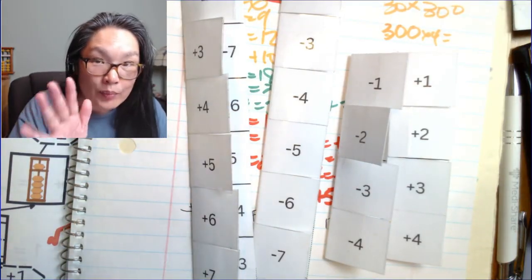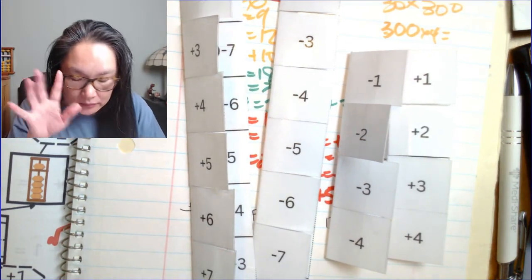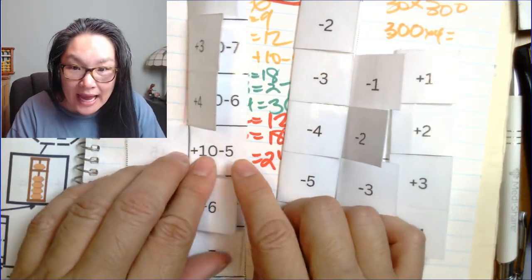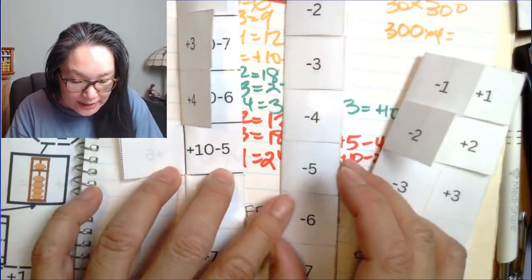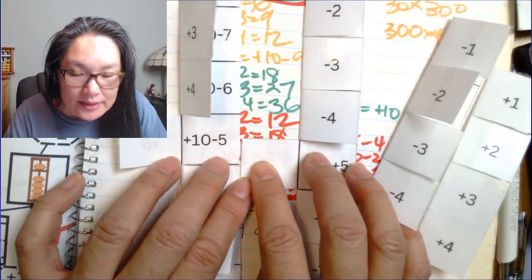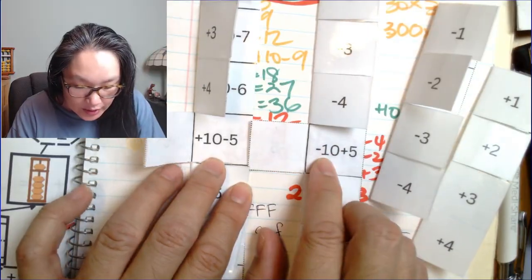If you really think about it, grouping and regrouping is only adding a 10, or we take away a 10. That is all that we're doing. That is the simplest thing to do. We can talk about it. We can do it, right?